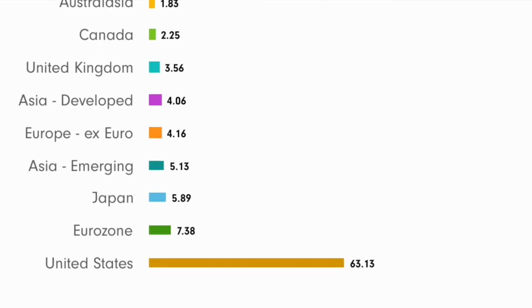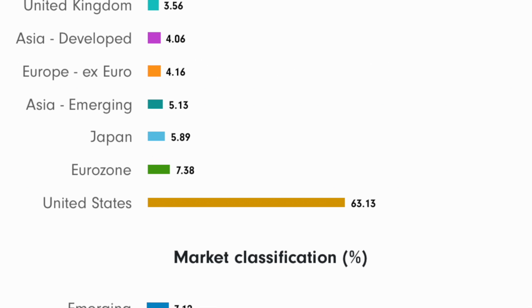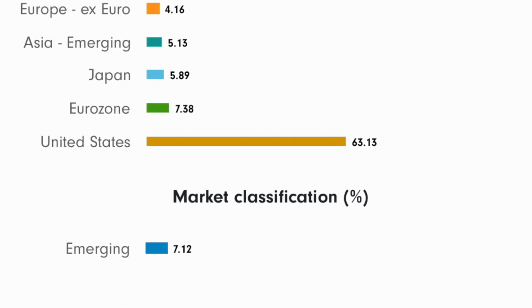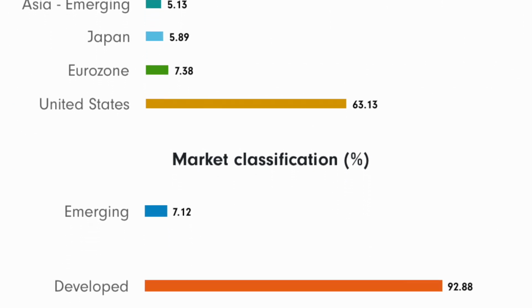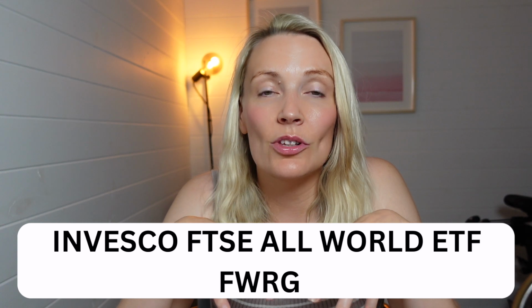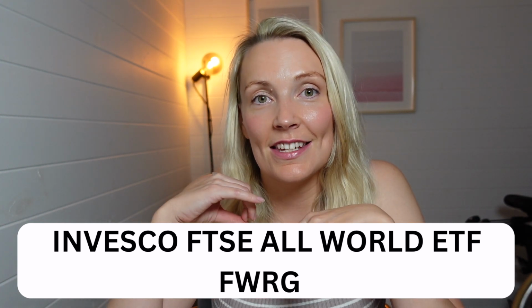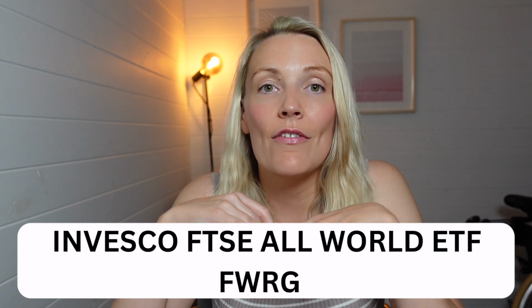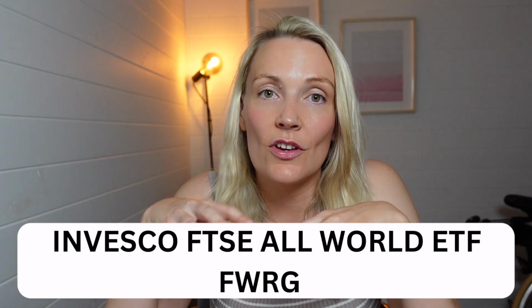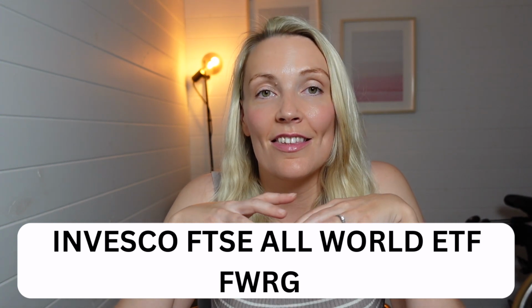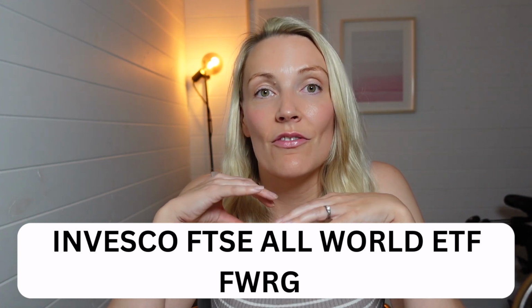Emerging markets currently make up around 7% of the FTSE All World, and developed markets make up just over 92%. The number of equity holdings, which means the number of stocks that form this ETF, is currently sitting at 2,645, so you're getting access to all of those individual different stocks within this single FTSE All World investment.